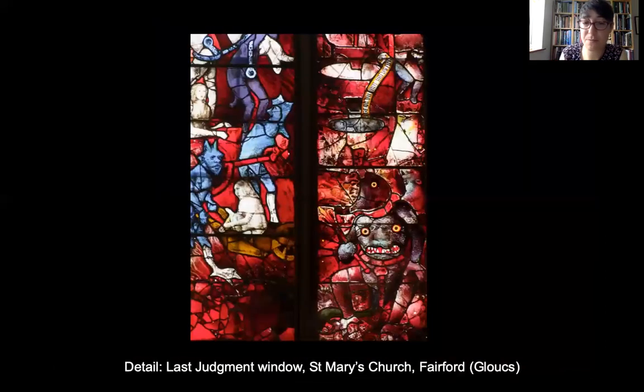I'll just show you some details of this hellish scene. You can see a demon on the right there, bellowing fire, which souls can actually be seen coming out of that fire, or perhaps even going into his mouth. There's another face on this demon's belly.